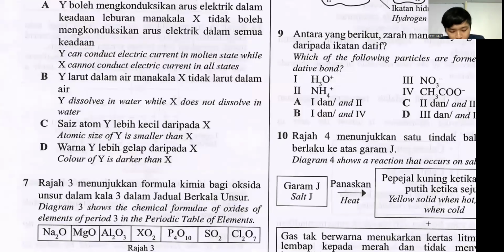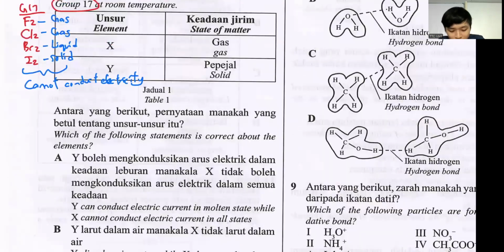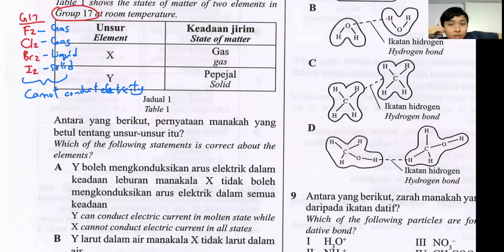Then we have B. Y dissolve in water while X does not dissolve in water. Okay, actually all can dissolve in water. Actually, iodine is harder in dissolving water, because the reaction is very slow.